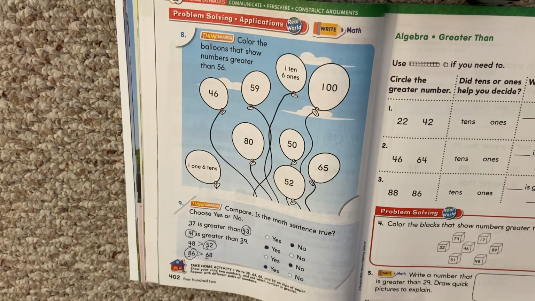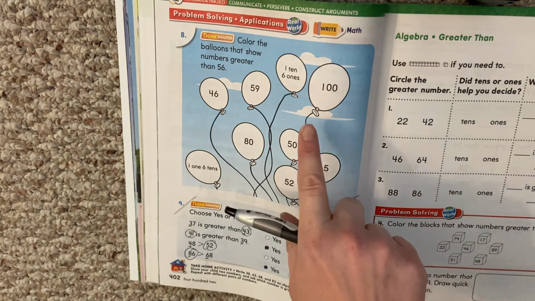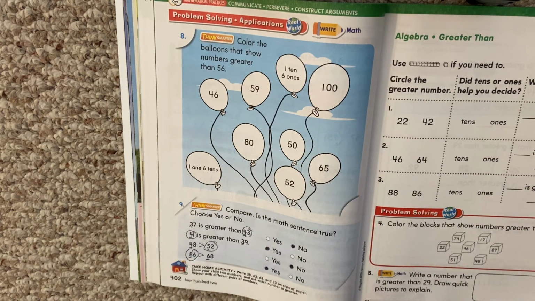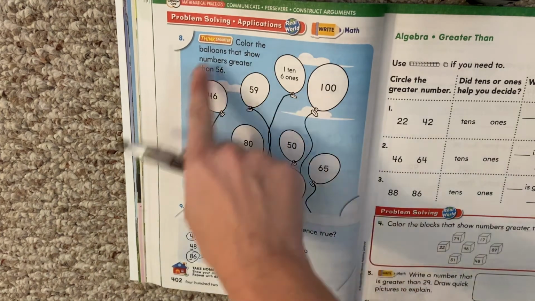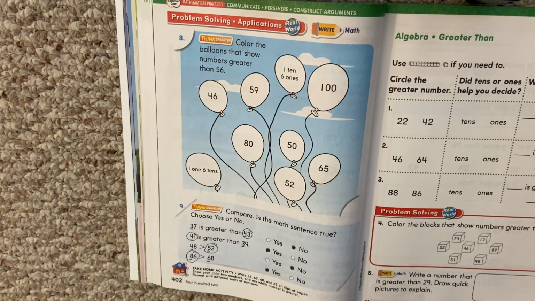Boys and girls, we are going to skip this top part, okay? You can do it if you'd like. It's coloring the balloons that show numbers greater than 56, okay? But I'm going to have you skip that. So you're going to work on your personal math trainer. If you want, you're welcome to do this for practice.